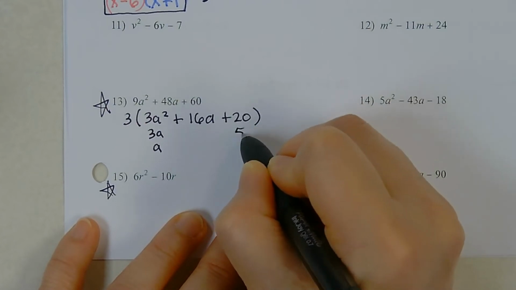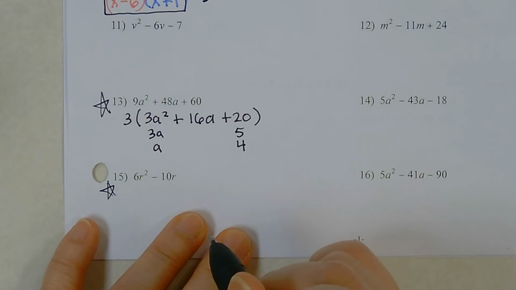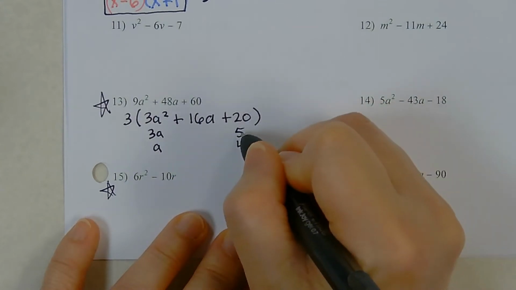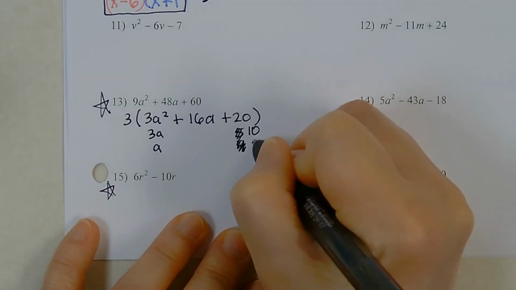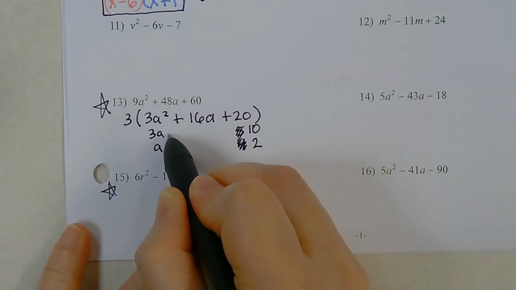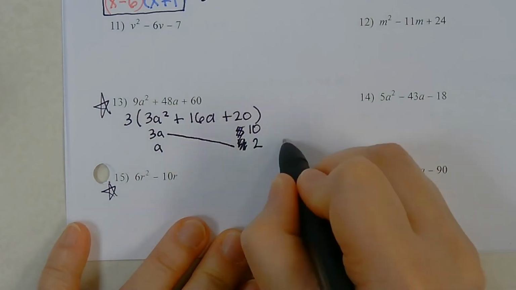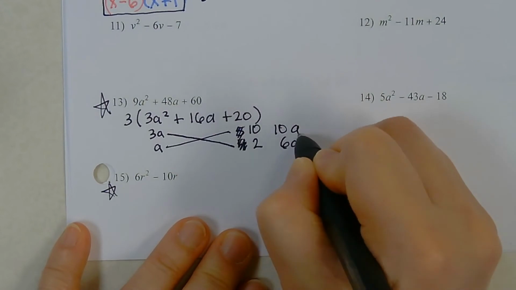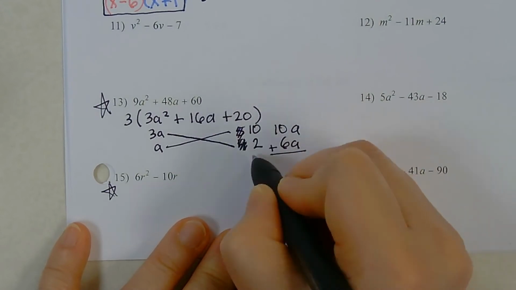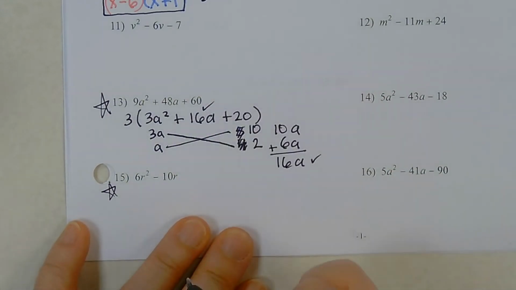Let me think. I'm trying to think of the orders. Oh, that's going to be 12 plus, that's not going to work out. 10 and 2. Ooh, 10 and 2. I'm just trying to do things in my brain so I don't have to rewrite it because, as you can see, I'm writing in pen. So again, 3a times 2 is 6a, and a times 10 is going to be 10a. And if I add them both up, because they're both positive, that would give me 16a, which is exactly my middle term. So happy days.